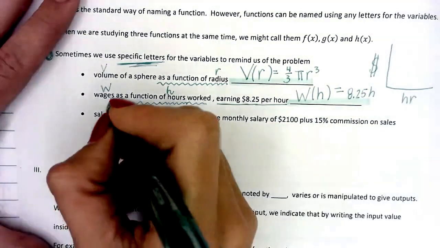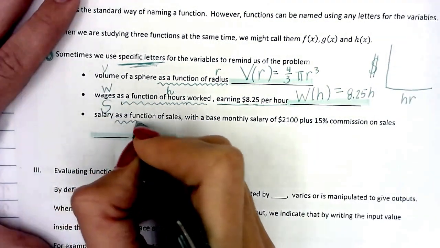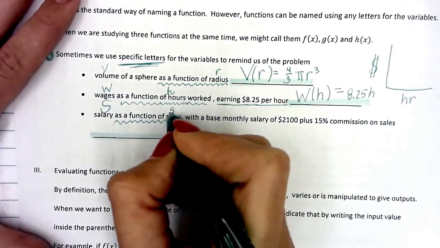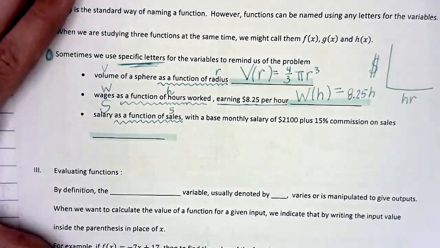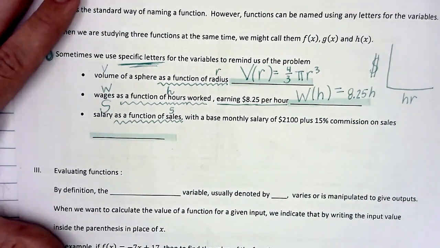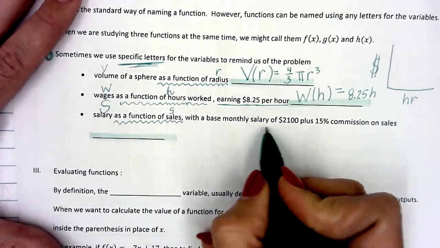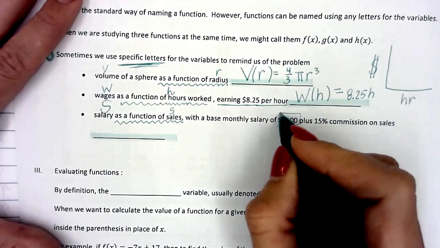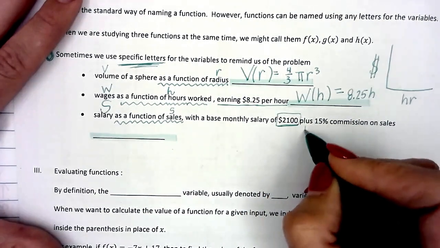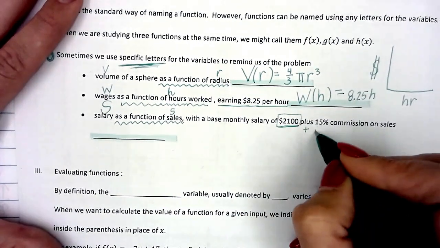Okay, salary as a function of sales. Now, what if I use a big S for salary as a function of, I wouldn't recommend this, little s for sales. One, I don't like using S because it looks like a 5. And two, I just feel like this would be a complete disaster. But you can use whatever letters you want. Just make sure you write it down. So with a base monthly salary of $2,100, you make that money no matter what, plus, well, it probably means addition, 15%.